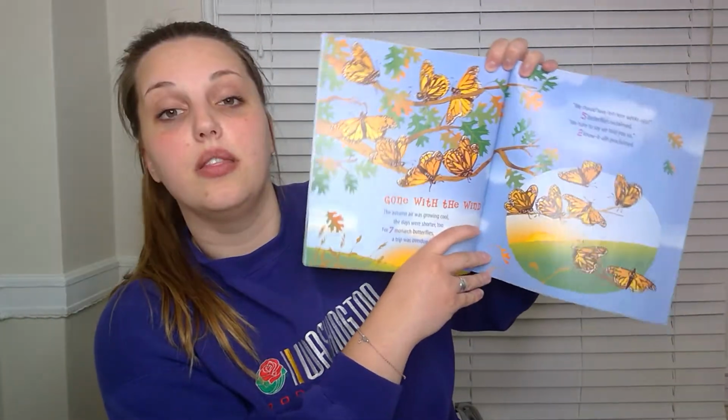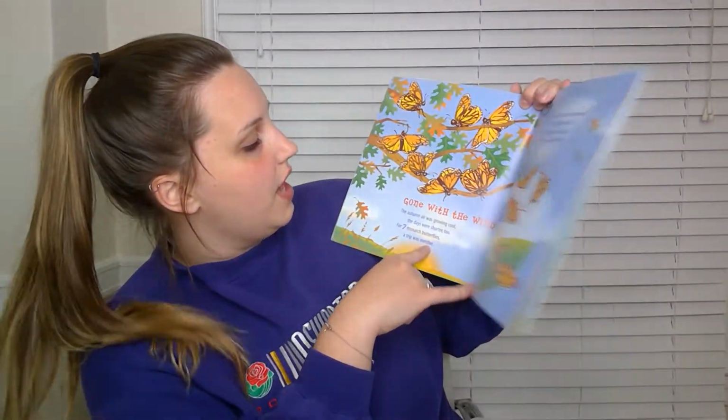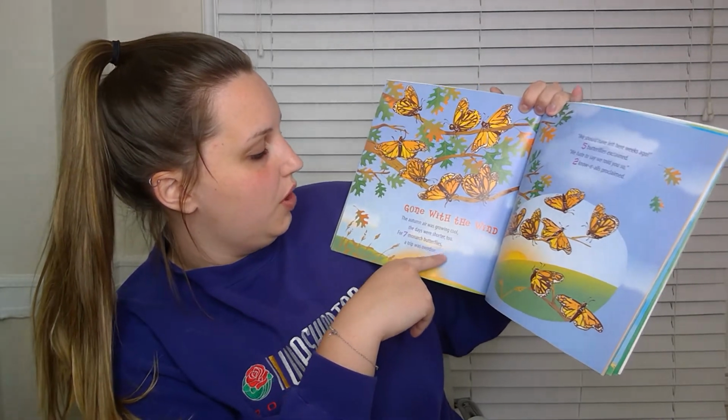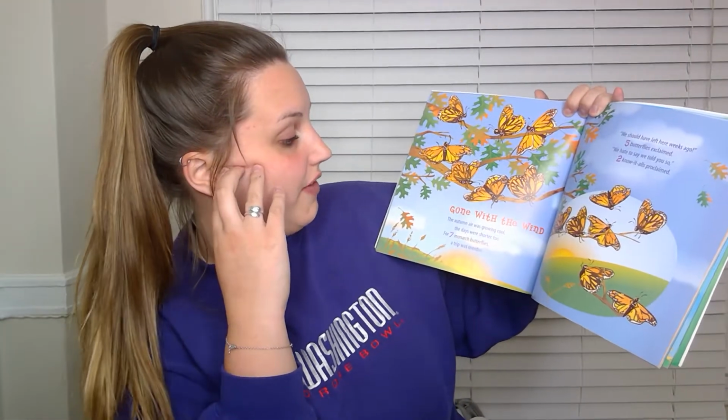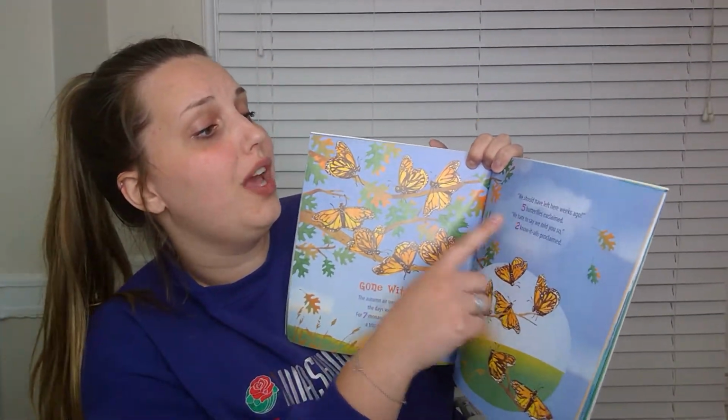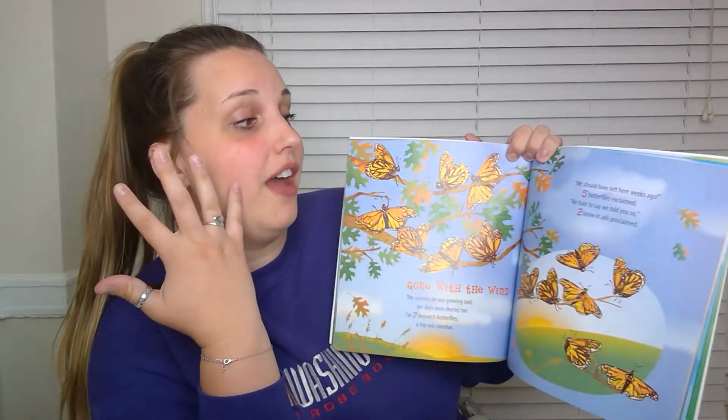Gone with the wind. The autumn air was growing cool. The days were shorter too. For 7, keep that in mind, 7 is our sum, our total. For 7 monarch butterflies, a trip was overdue. We should have left there weeks ago, 5 butterflies exclaimed. 5 is our add-end. Let's find out what our missing add-end is.